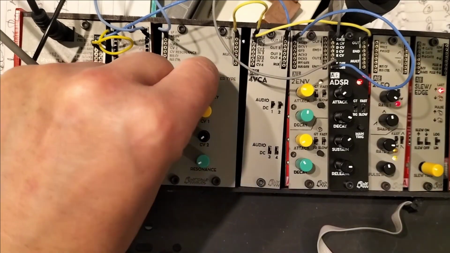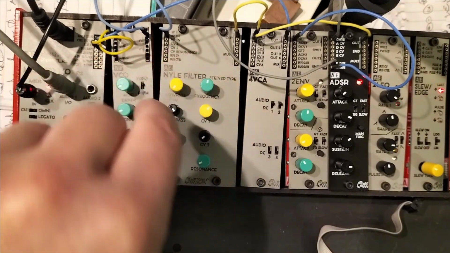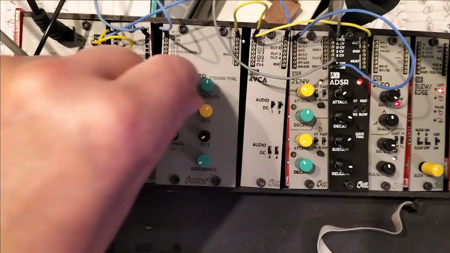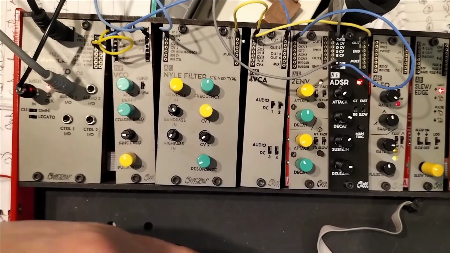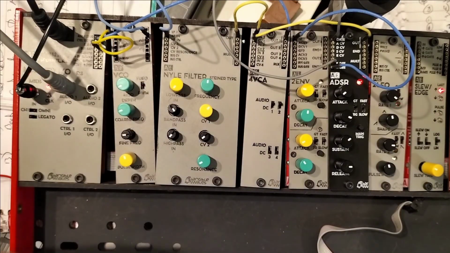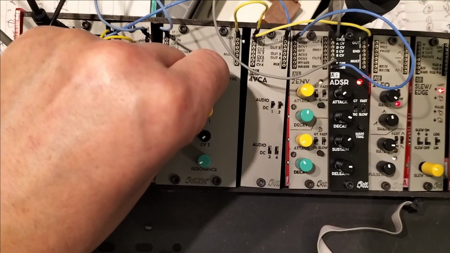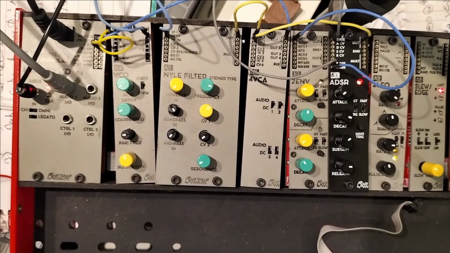So this is no resonance at all. So see here we've got hardly any top end, because the low pass filter has chopped it all off. And conversely, up here we've got next to no bottom end because the high pass filter's chopped it all off.